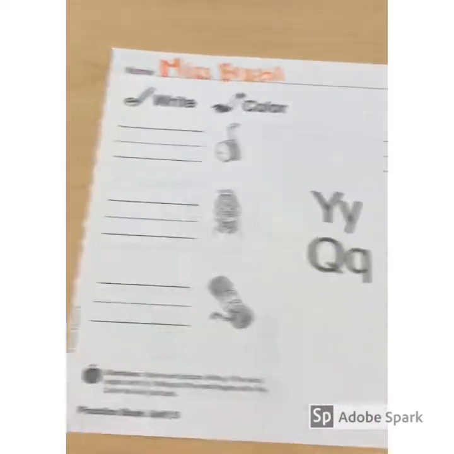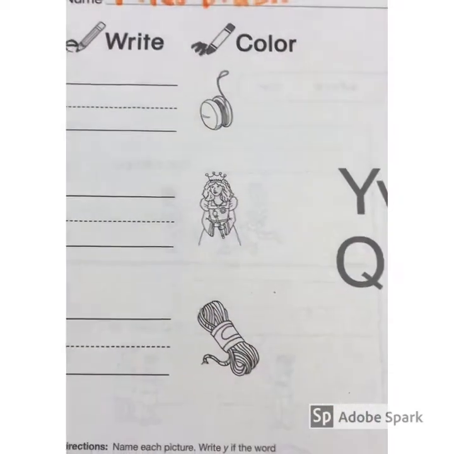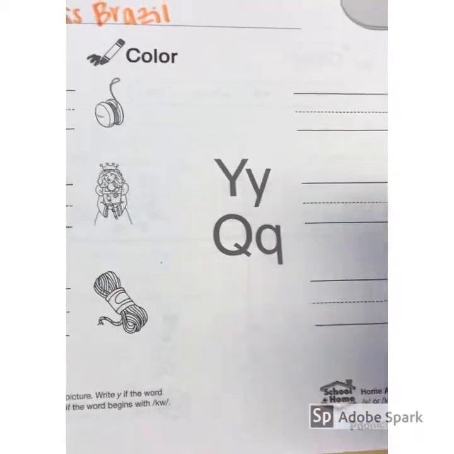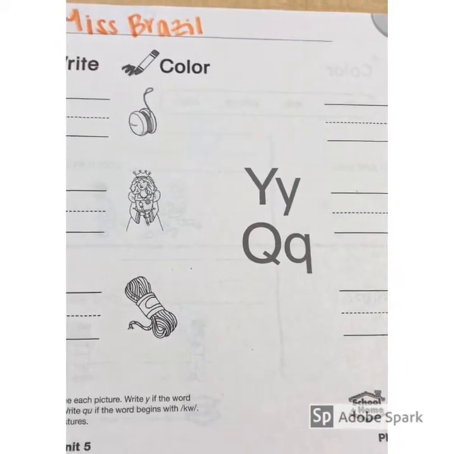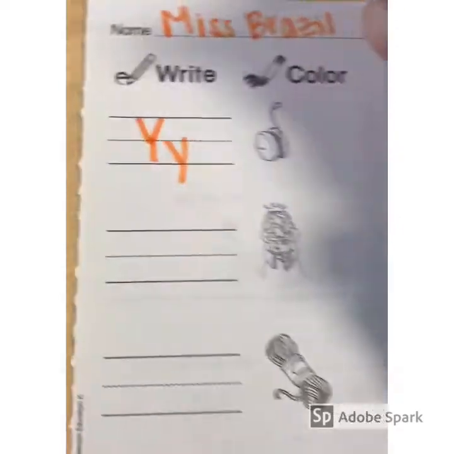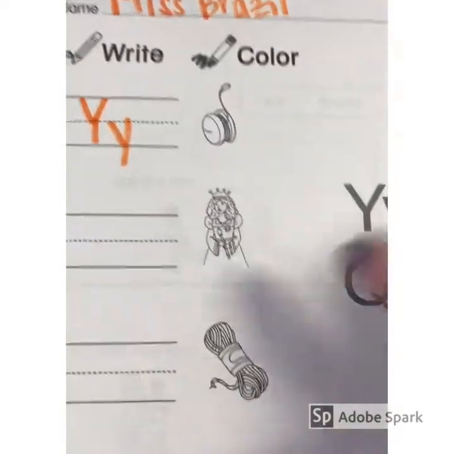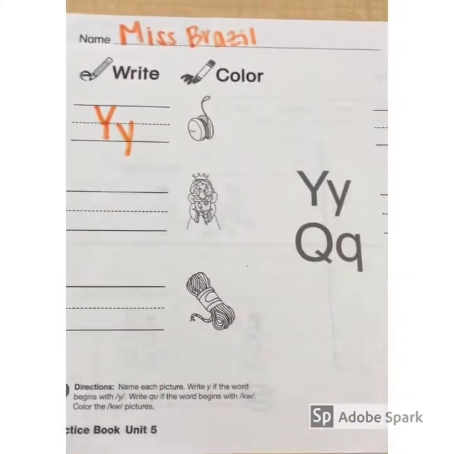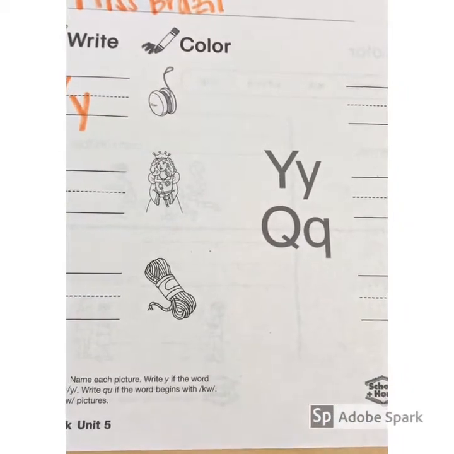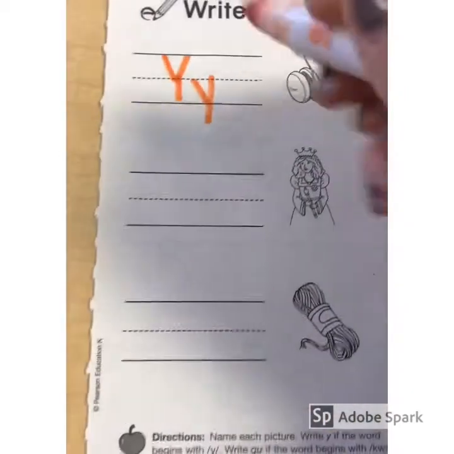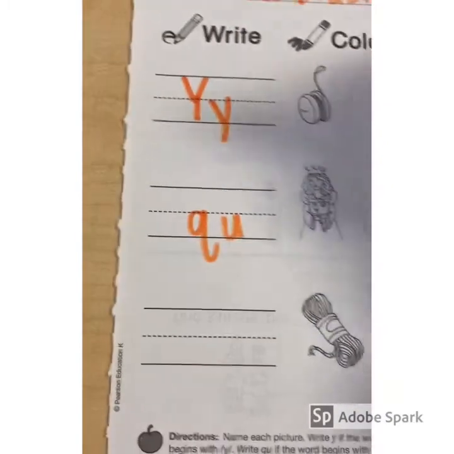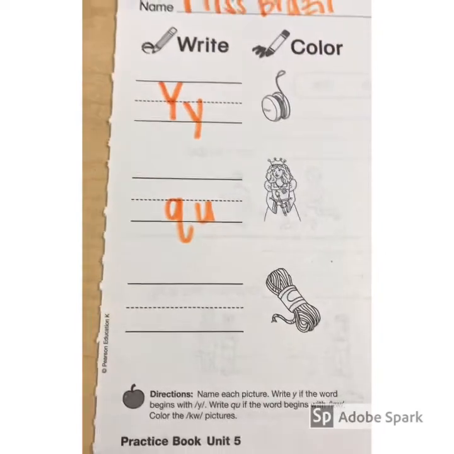Our first picture is a yo-yo. Y. Yo-yo. Do you hear the y sound or the qu sound? I hear the y sound. That's right. So we're going to write upper and lowercase y on there. This next one is a queen. Queen. Do you hear the y sound or the qu sound? That's right. I hear the qu sound. The QU blend. So we're going to write lowercase q, lowercase u.